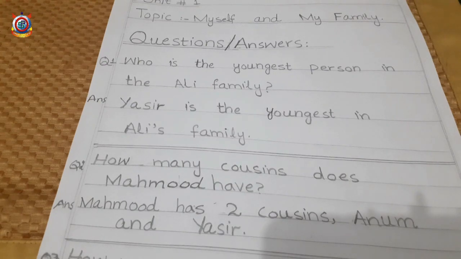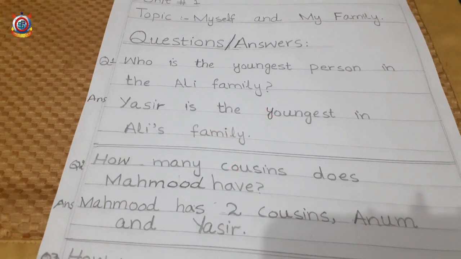Okay, yes. Who is the youngest person in the Ali family? Yes, correct. Very good. Answer is Yasir is the youngest in Ali's family. Write the answer. Shabash.